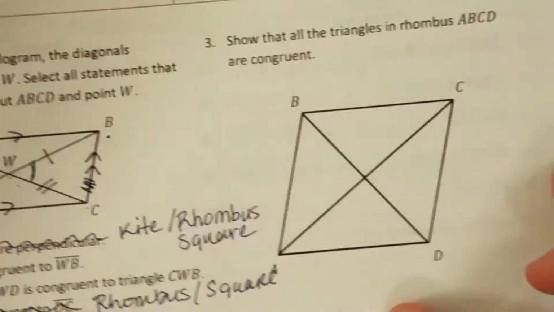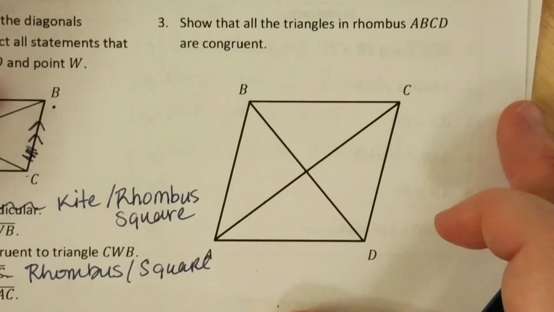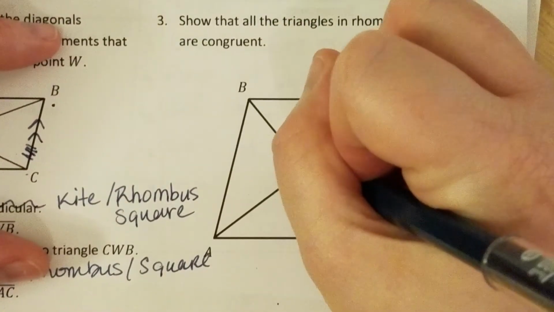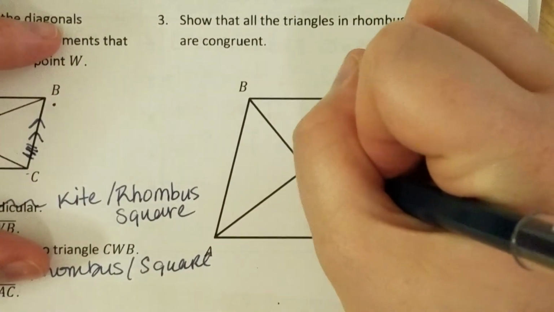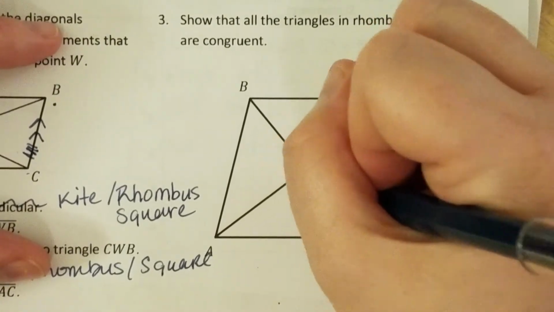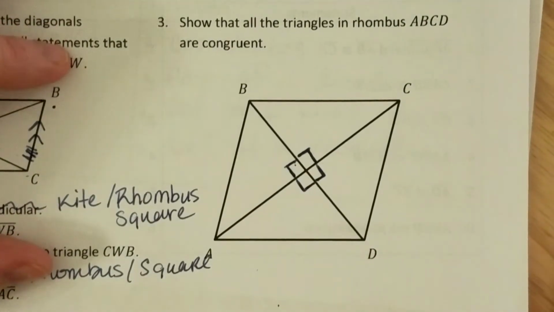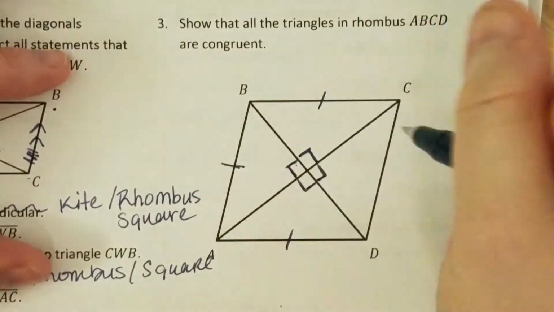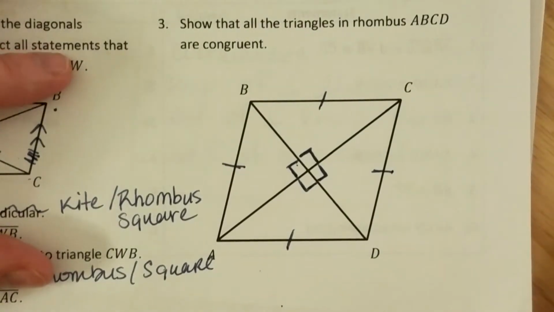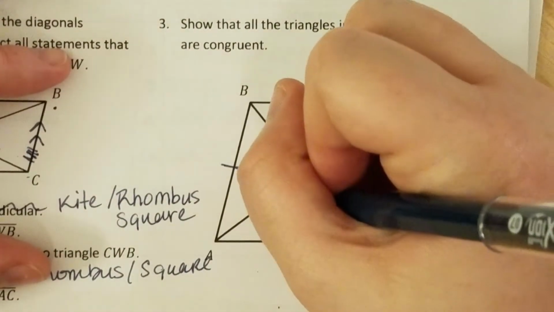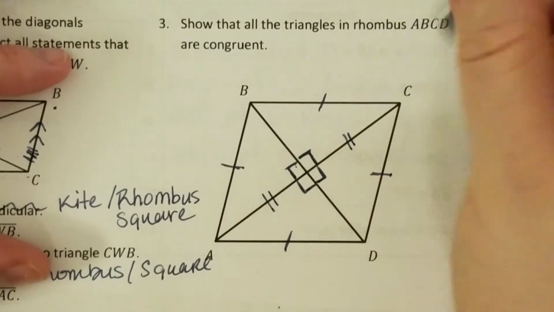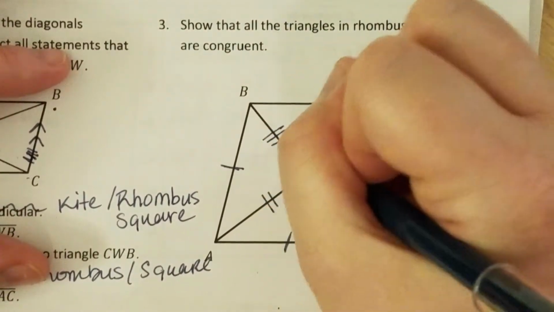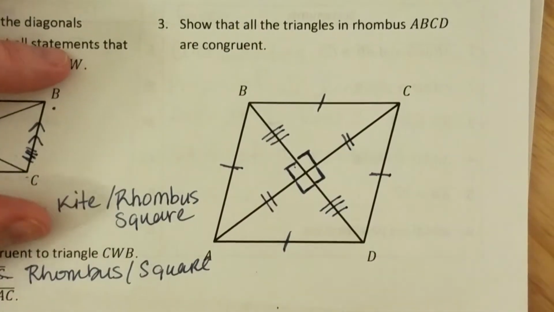Moving on to number 3. They want us to show that all the triangles in rhombus ABCD are congruent. So the first thing I'm going to point out, because they said this is a rhombus, this is a right angle, and all of these angles are right angles. The other thing that we know if this is a rhombus is that all of these sides are congruent. And because all rhombuses are parallelograms, the diagonals are going to be bisected. I don't know if this is the same length as this, so I'm going to mark it with a different number of tick marks. Here we go. All right.